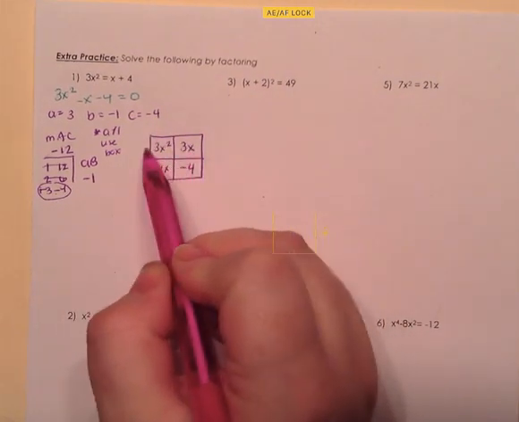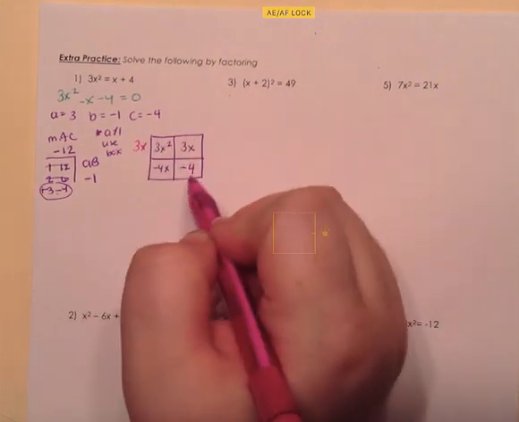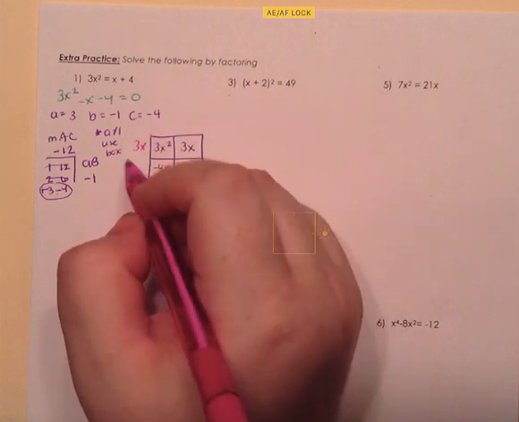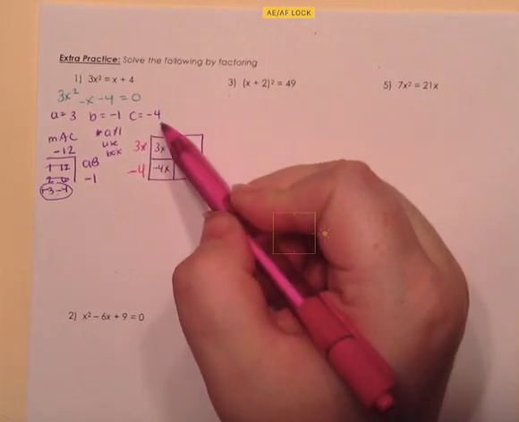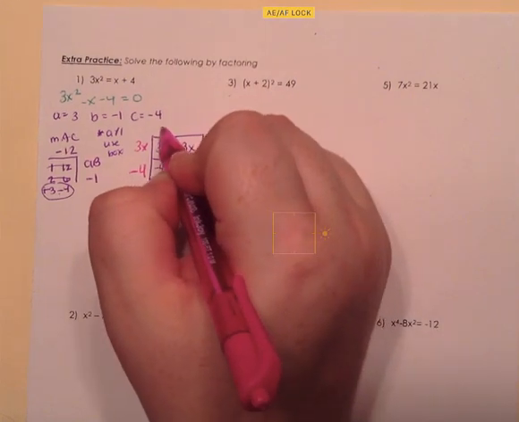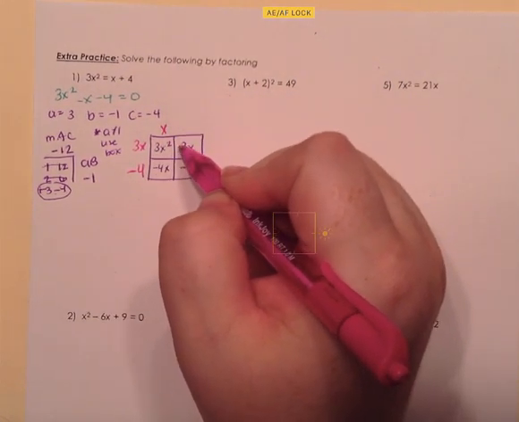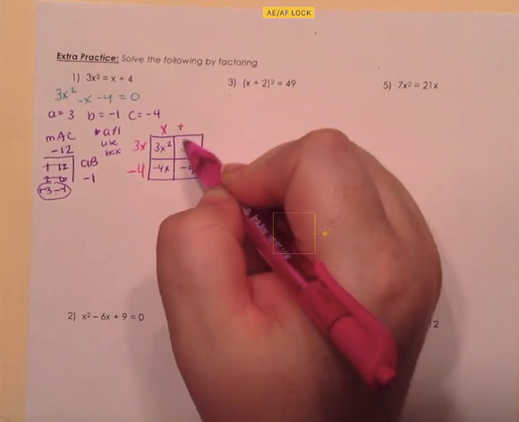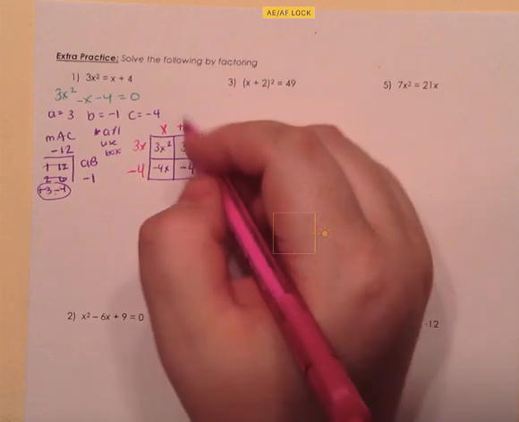For this first row, our GCF is 3x. For the second row, our GCF is a negative 4. For the first column, going up, the GCF is an x. Then for the second column, since this sign is a positive, I know I'm going to have a positive here, that 3 was positive. So the GCF between 3 and 4 is just a 1.